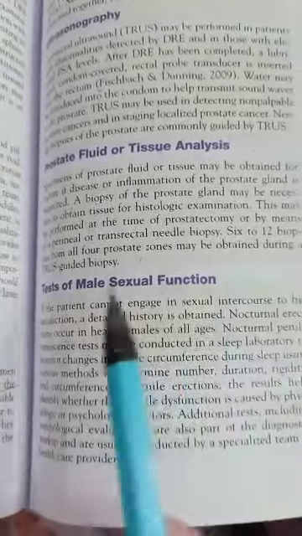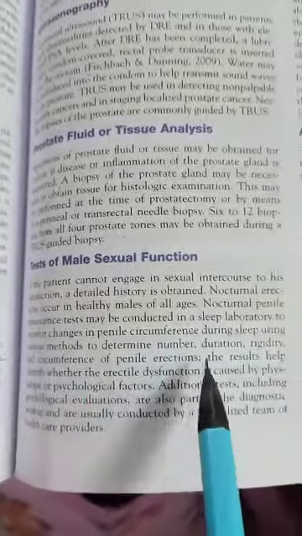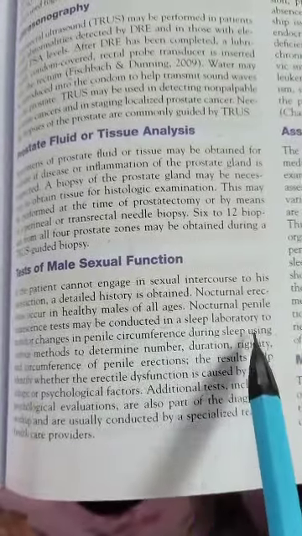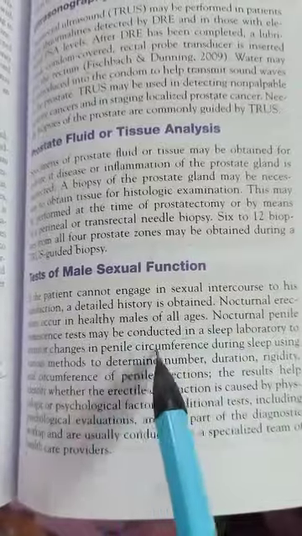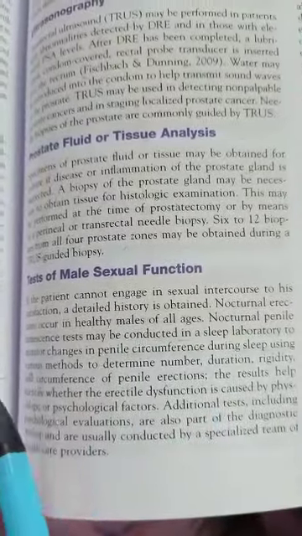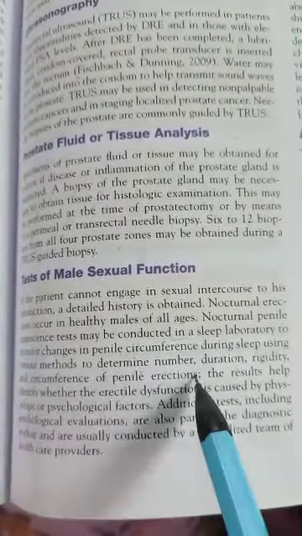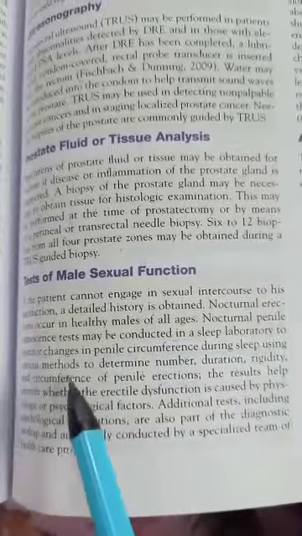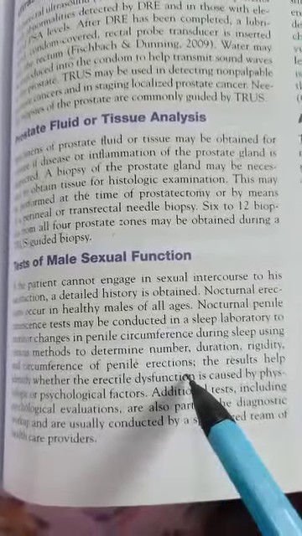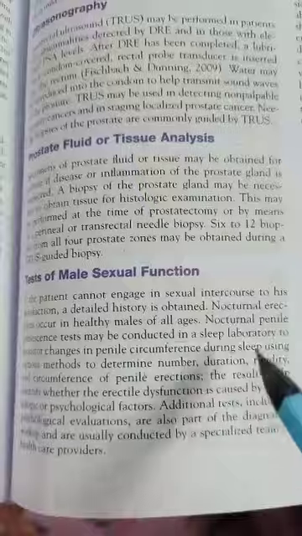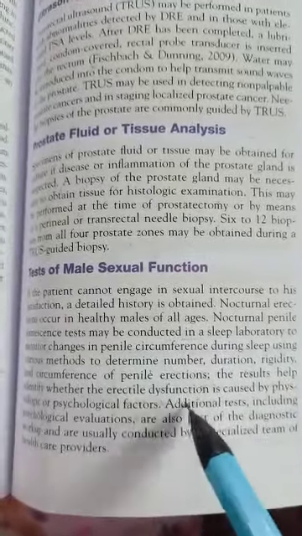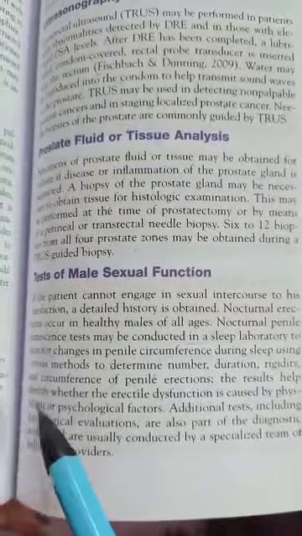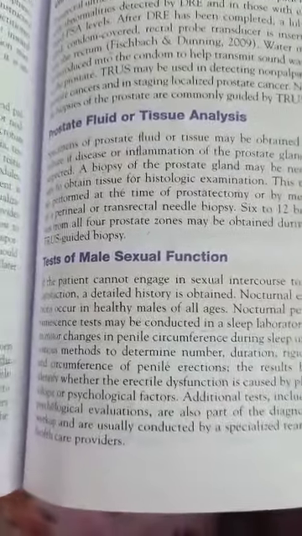Okay, and whenever it is done, then we have to see during sleep what are the changes that are monitored during sleep. That is, in penile circumference during sleep, usually various methods to determine number, duration, rigidity, and circumference of penile erections. Okay, so when we do this, this helps to identify whether there is erectile dysfunction due to physiologic or psychologic factors.